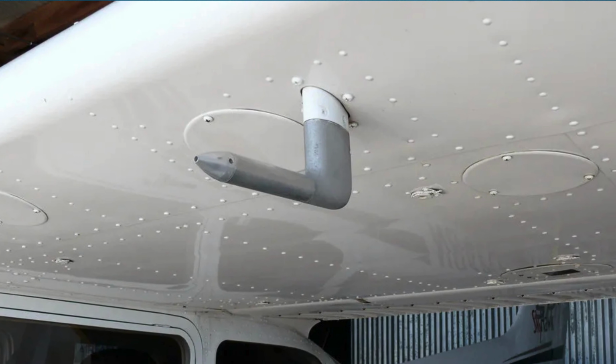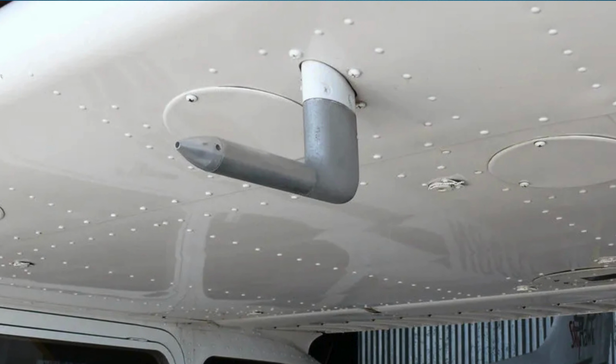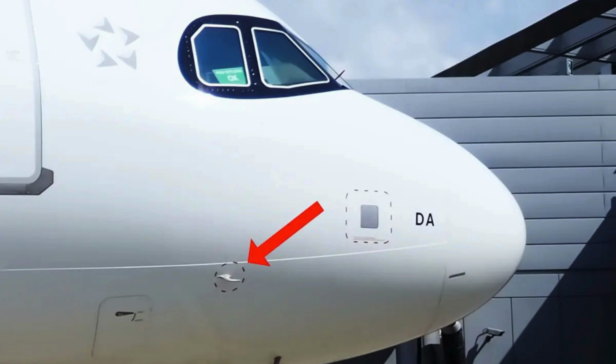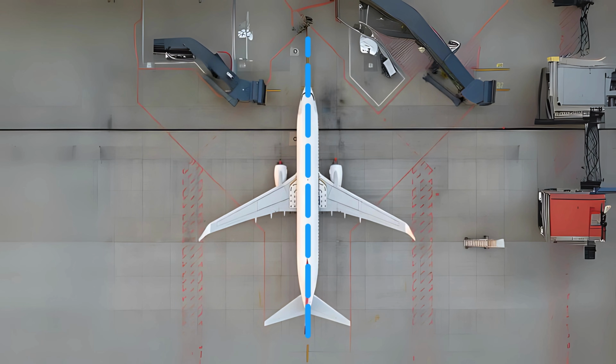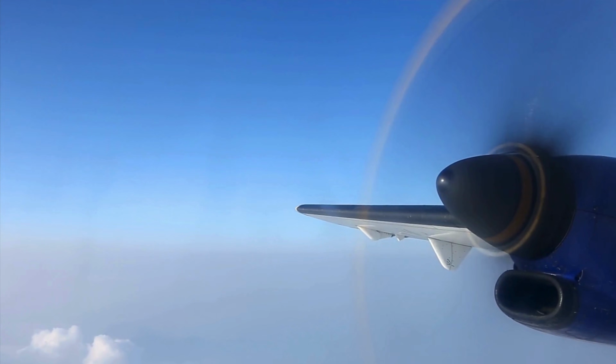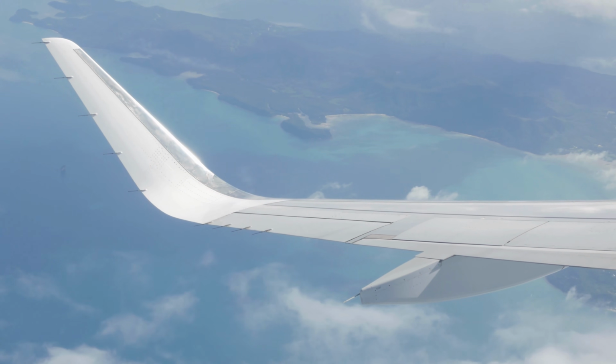So where is the Pitot tube on the aircraft? The Pitot tube measures total pressure and is typically mounted on the wing or nose. It must be aligned with the aircraft's longitudinal axis and located in undisturbed airflow. Any interference, such as from the propeller or wing, can lead to inaccurate readings.